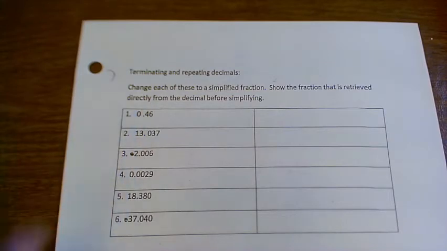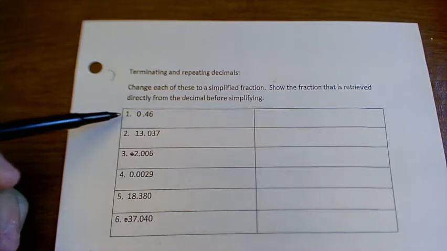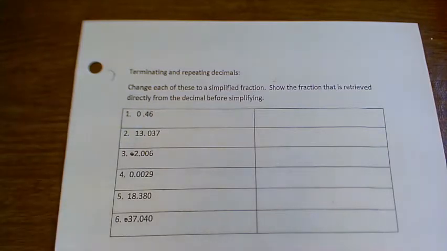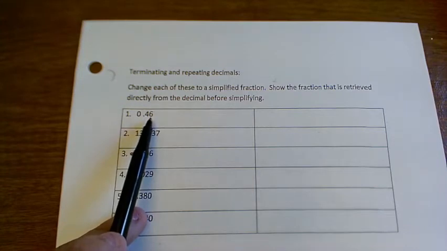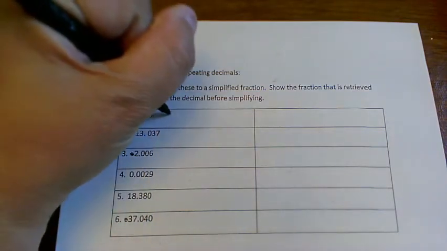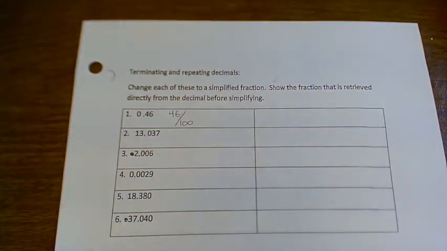We want to change each of these to a simplified fraction, and show the fraction that is retrieved directly from the decimal before simplifying. Okay, the first one is 0.46, so just think about what that means. That is 46 hundredths, so 46 divided by 100, just taking it out to the place value.